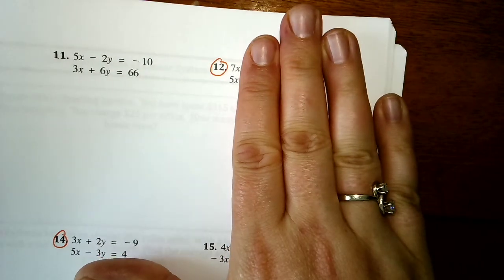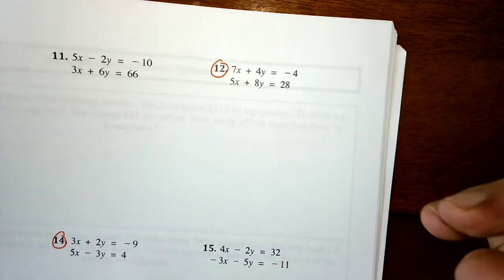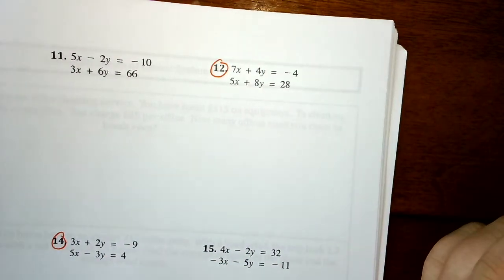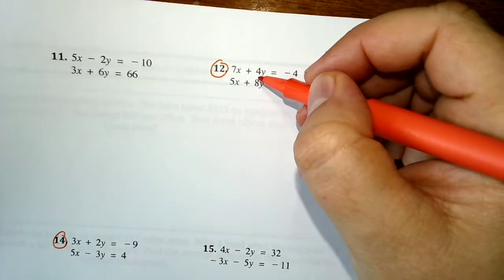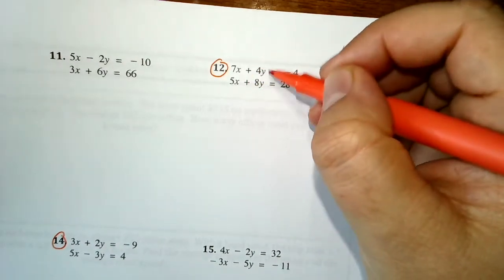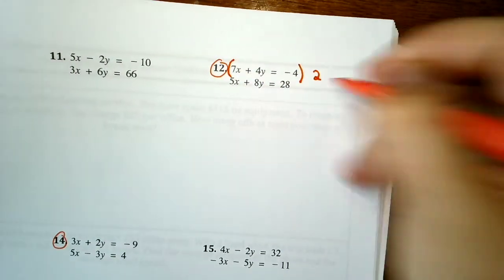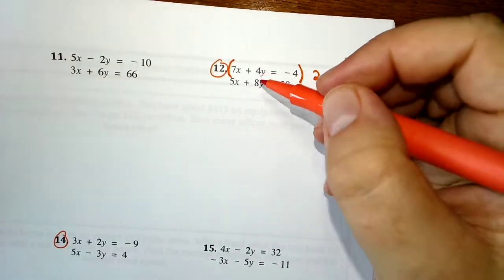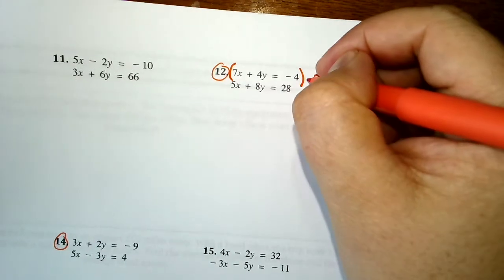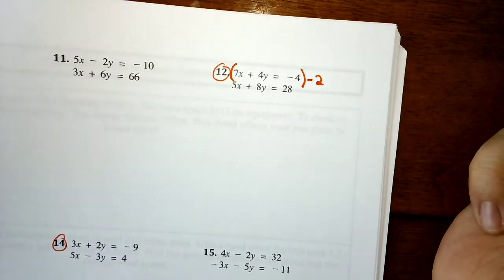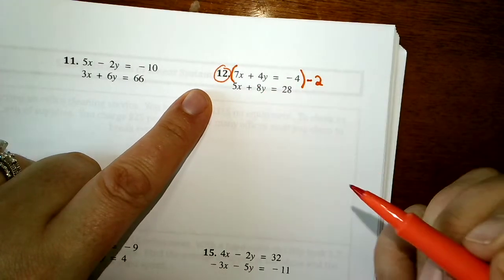So first, looking at 12. My x coefficients do not match up. My y coefficients do not match up. So I have to look, what can I multiply one of these equations by to get a matchup? If you see here, you should recognize, well, that would be easy. If I just multiply this top equation by 2, I will have 8 here and they'll match up. If you want, you could even multiply by -2, and I'll show you why. It's completely your choice, but here's why I would choose -2.